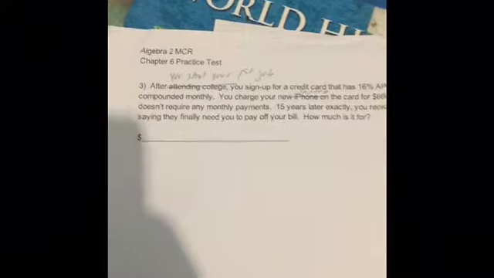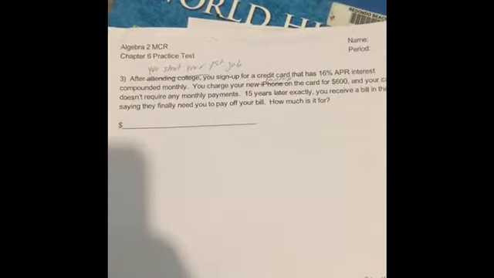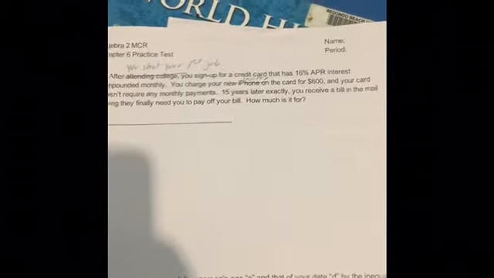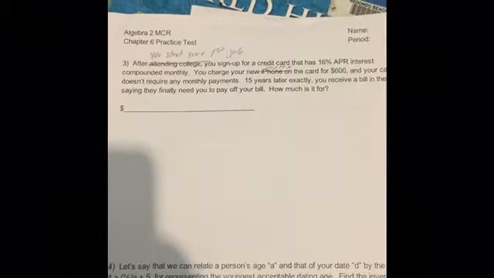After you start your first job, you sign up for a credit card that has a 16% APR interest compounded monthly. You charge your new laptop on the card for $600, and your card doesn't require any monthly payments. After 15 years exactly, you receive a bill in the mail saying they finally need you to pay off your bill. How much is it for?